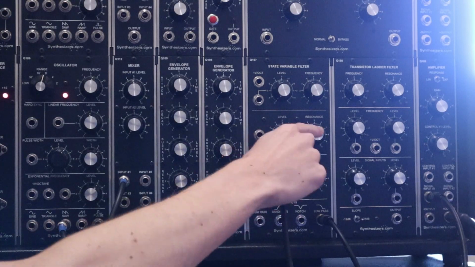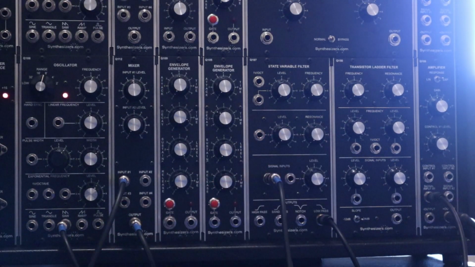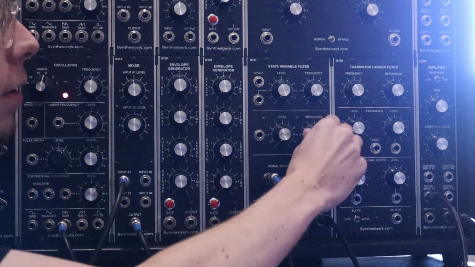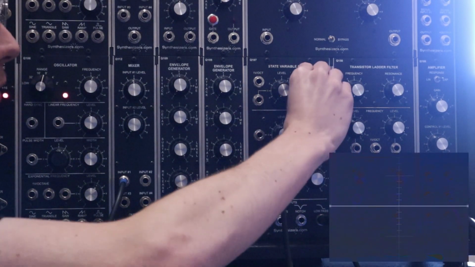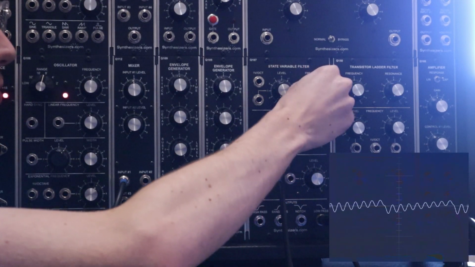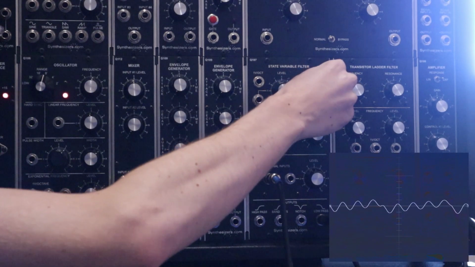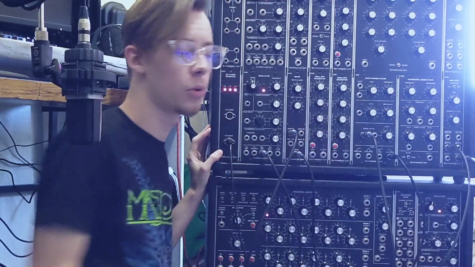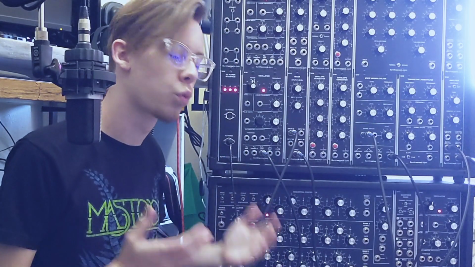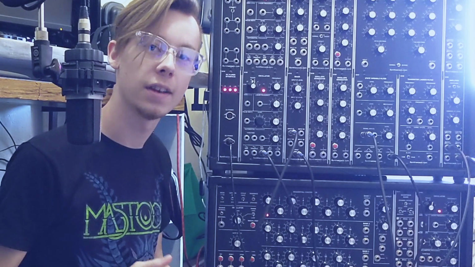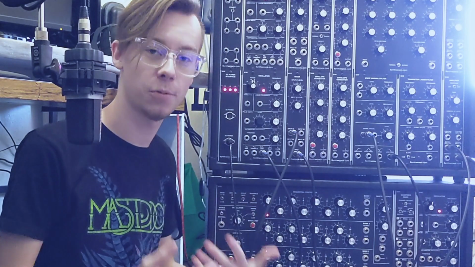Now we also have a control here called resonance, and that is also called the Q factor or quality factor, and that is a peak right above the cutoff frequency of the filter. So you'll notice when we turn that up and we sweep the filter here, it almost creates a tone right above that cutoff point, and that's because it's accentuating that frequency a lot.